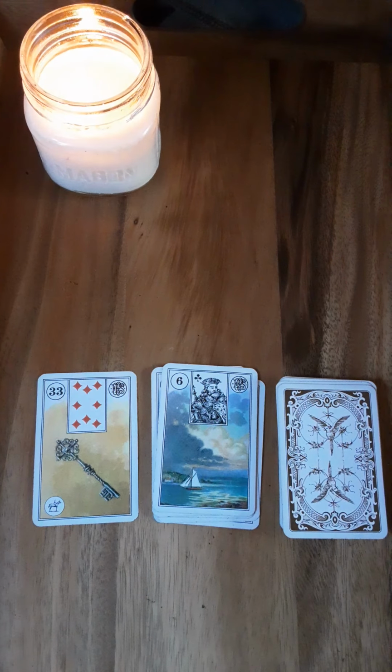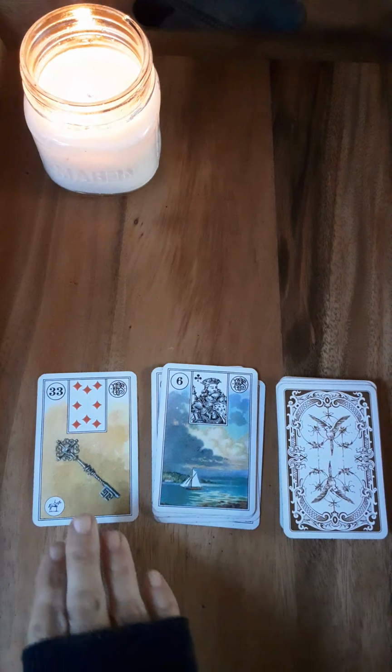The key with the clouds, this could be uncertain success, or maybe there's success but it's still cloudy, you're not really sure how you're going to get there. It's a confusing outcome. You know, there's a solution, but it's just not quite clear yet.